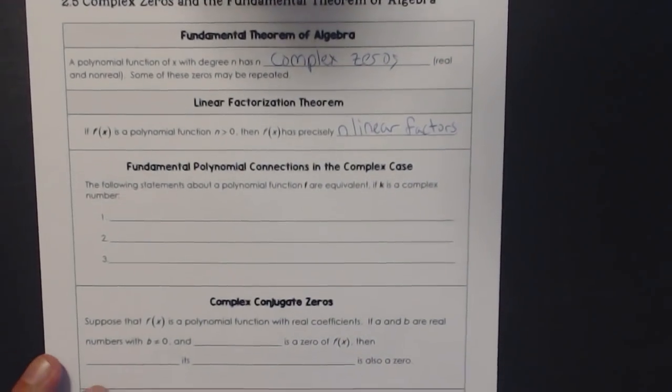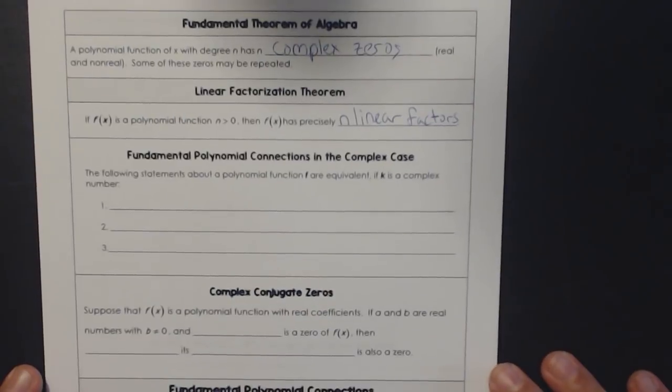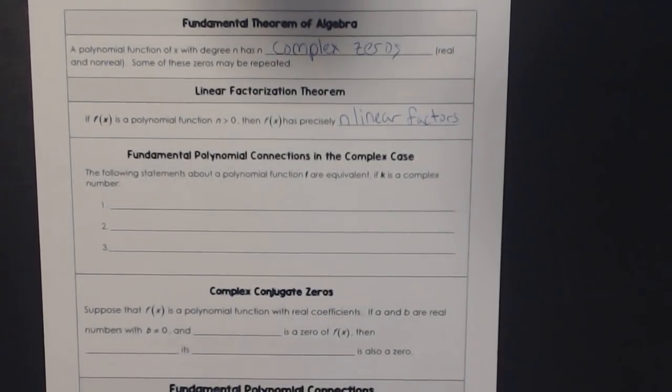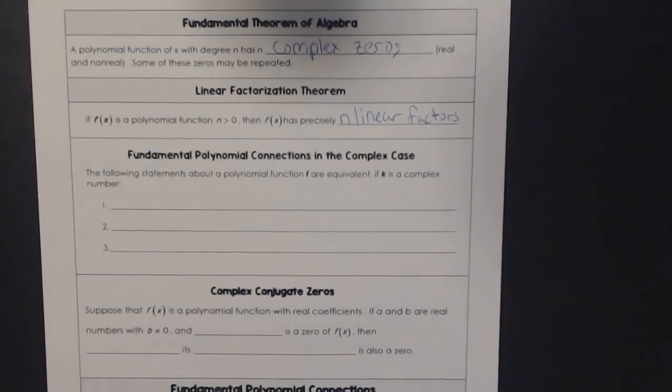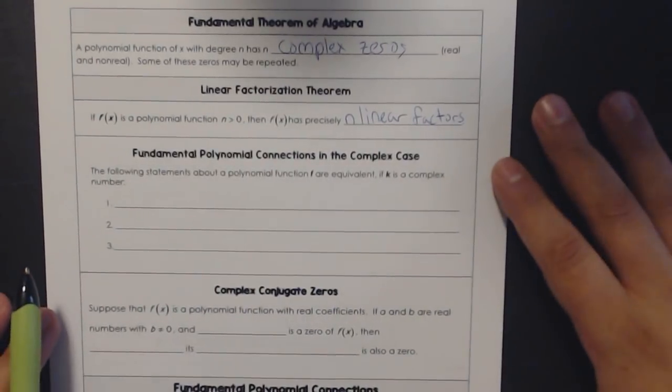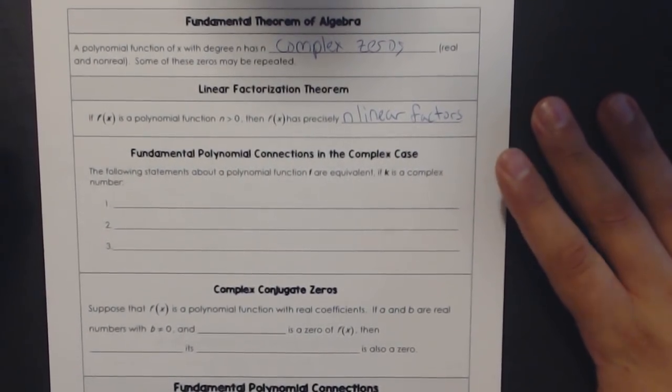What it's saying here is that if it's a polynomial function, regardless of what degree it is, say some polynomial with highest degree of 5, we know that there are 5 linear factors. Now, we might only have 3 possible zeros that are real numbers, but that means we have 2 additional factors that are complex. This ties back to when we talked about n minus 1 turning points and at most n possible zeros. This is how we can figure out how many real zeros and also complex zeros there are.